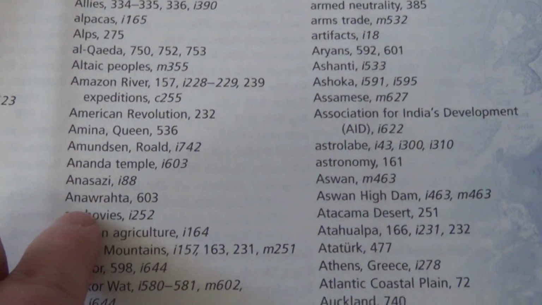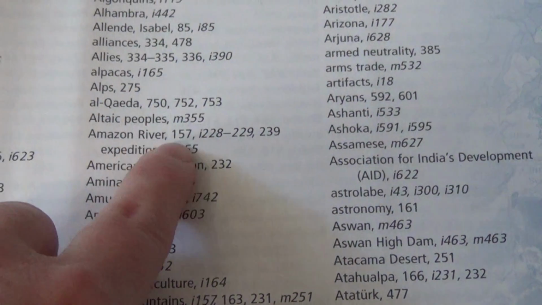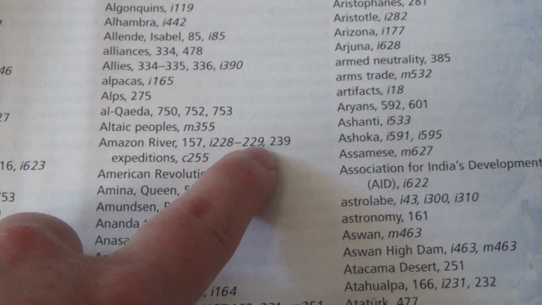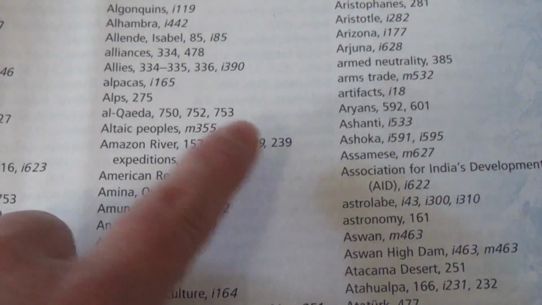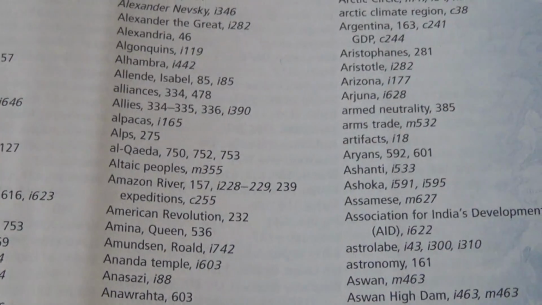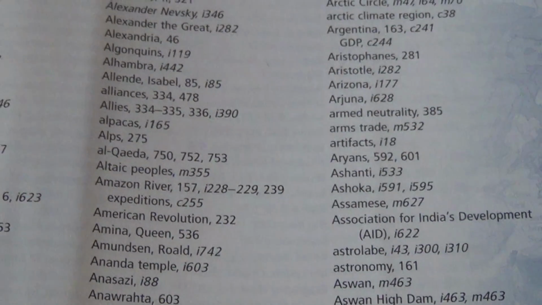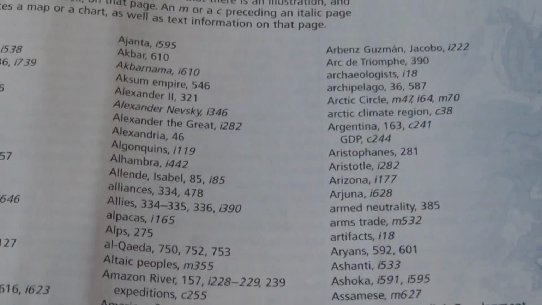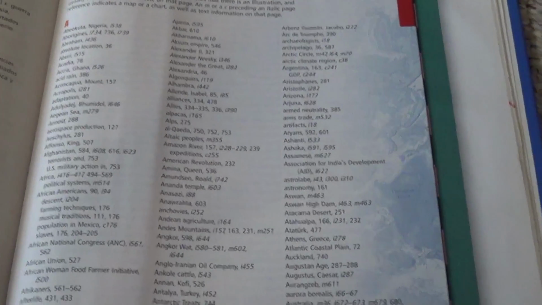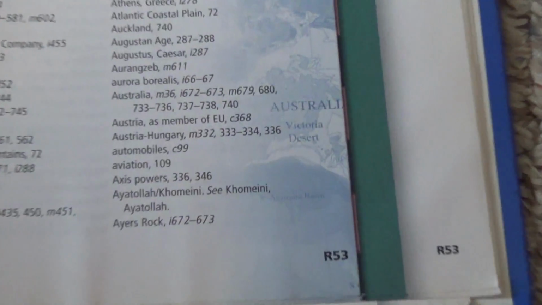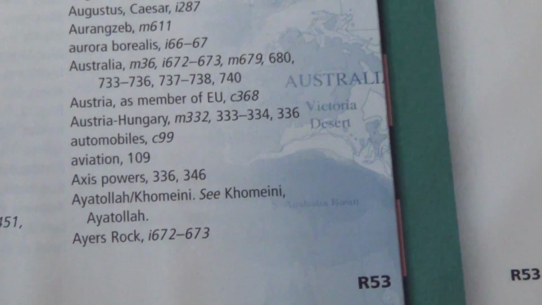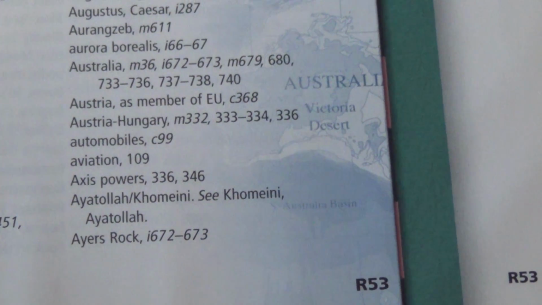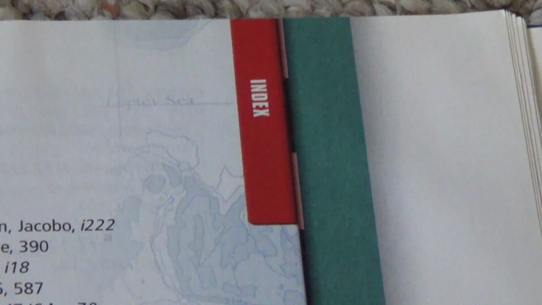So here we have, say, the topic of Amazon River, and then it gives you page numbers. Okay? And you have to go to those page numbers in order to get a definition or to understand the concept. But it's got a whole lot more to look at. By the way, this is starting on R53. There is only an English index, no Spanish index. They are marked with a red tab that says index, and it's in the back of the book.